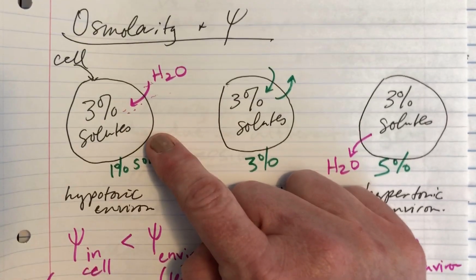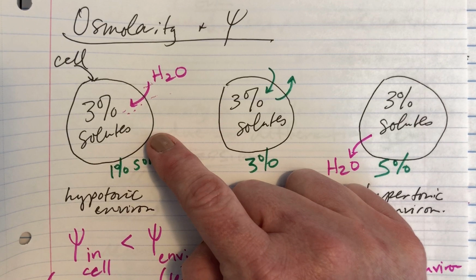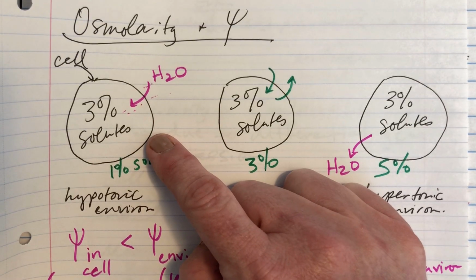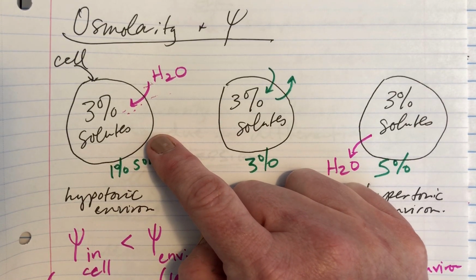More on graphs in the next video, because you guys need to understand what the graphs look like for these experiments, where they make a dialysis tubing bag and put stuff in it and put stuff in the environment, and you know how that is because we did it.